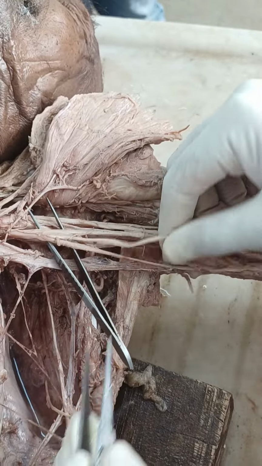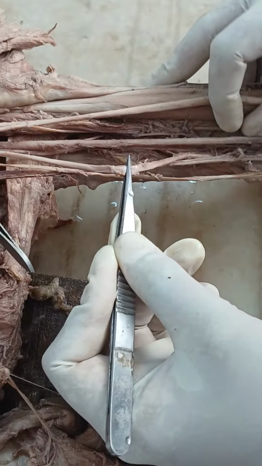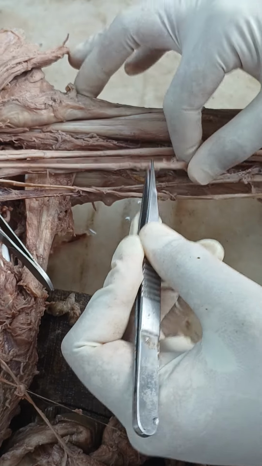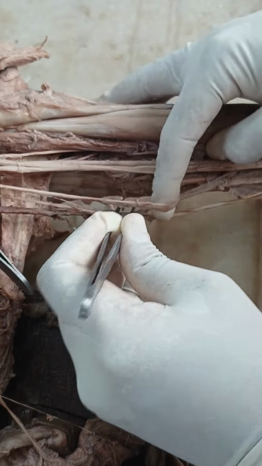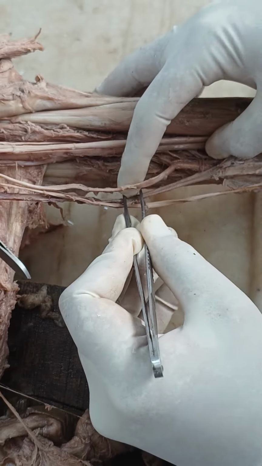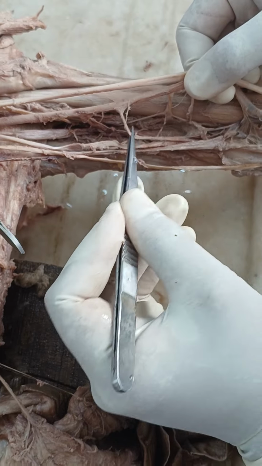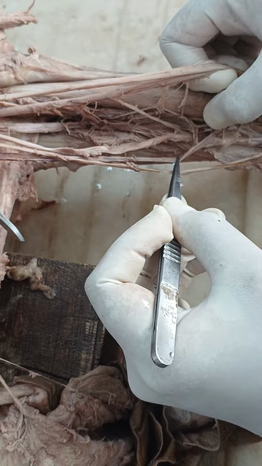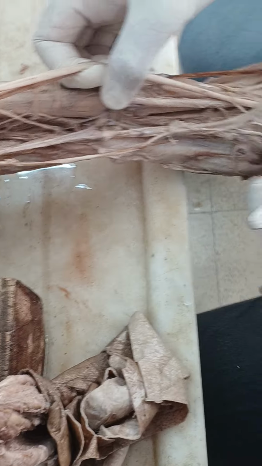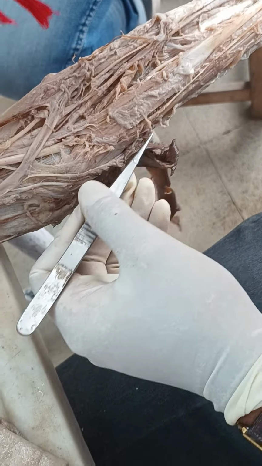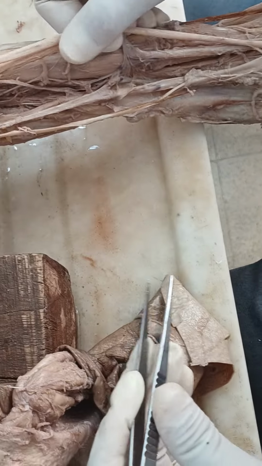And the last nerve of the medial cord is the largest nerve. It is the ulnar nerve, which enters the arm and pierces the medial intermuscular septum along with one artery, the superior ulnar collateral artery. It enters behind the medial epicondyle, and then enters the medial side of the front of the forearm deep to the pronator teres muscle.